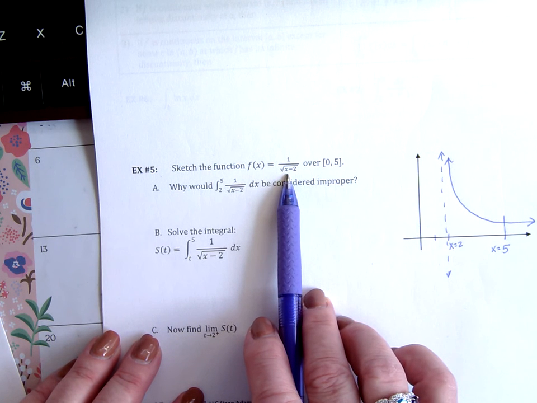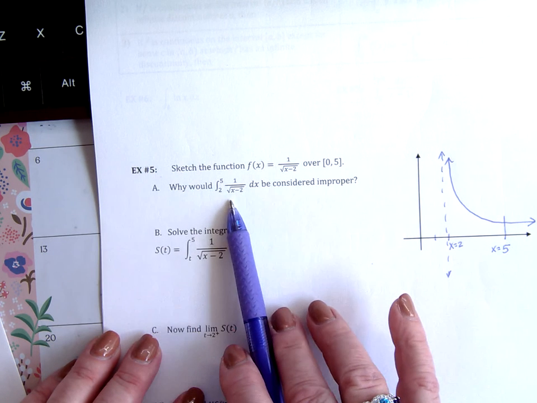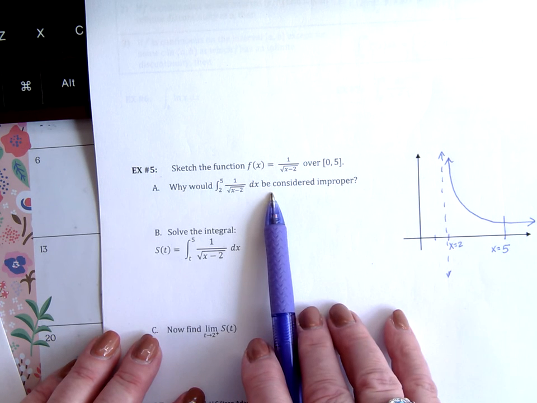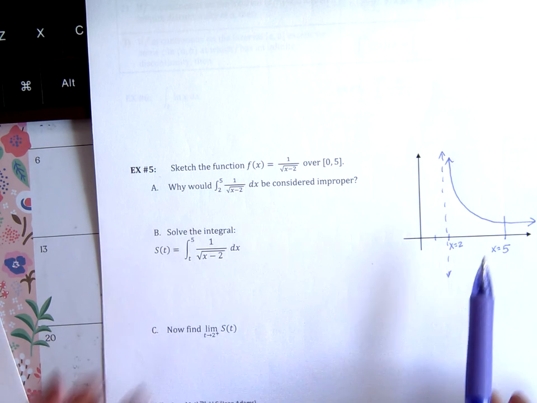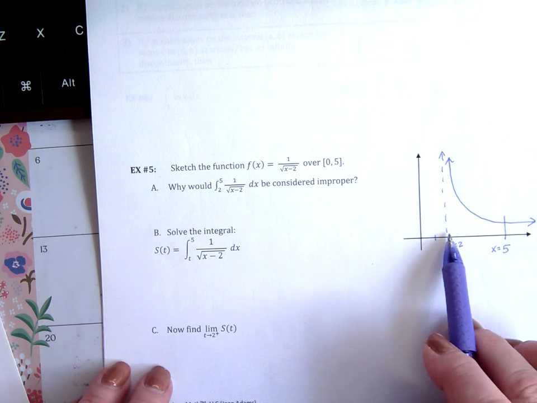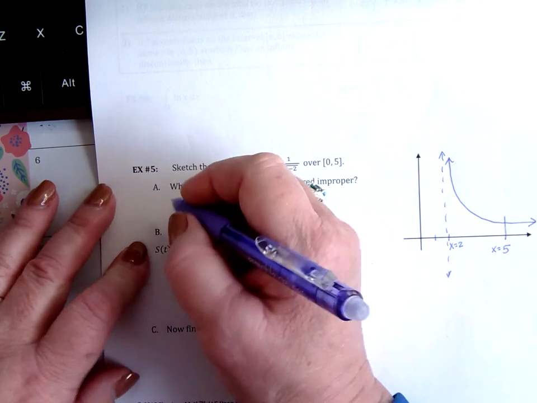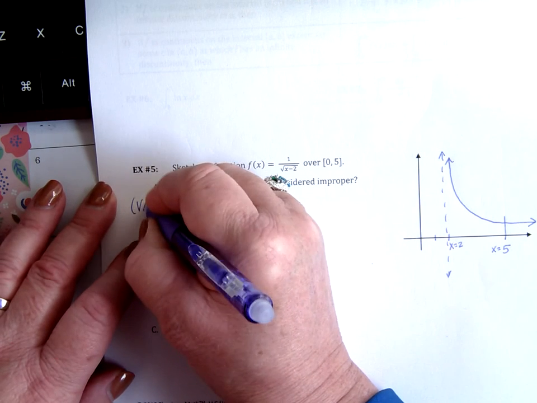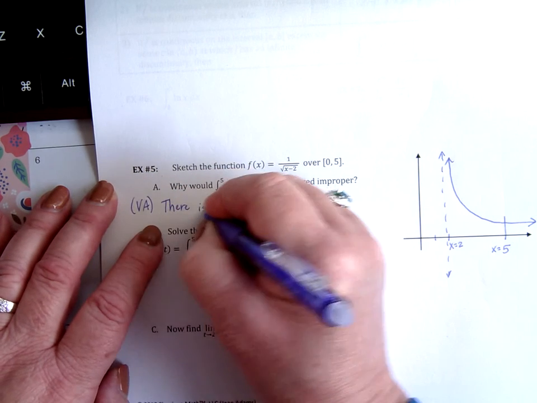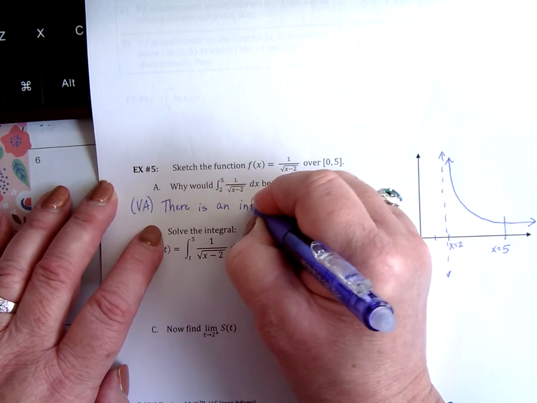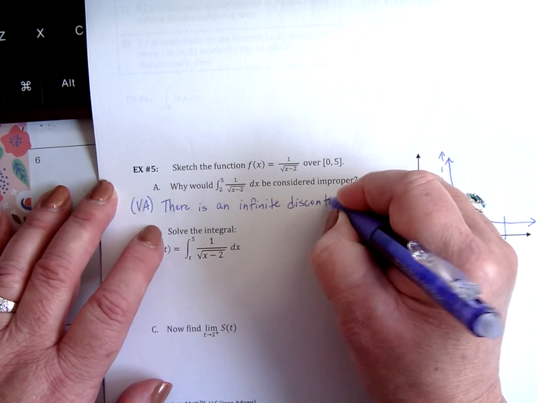So, A, why would from 2 to 5 be considered improper? The problem is, it's case number 2, you have that vertical asymptote. They're referring to it as an infinite discontinuity, so I'm going to put vertical asymptote in parentheses, but really it's because there is an infinite discontinuity at x equals 2.